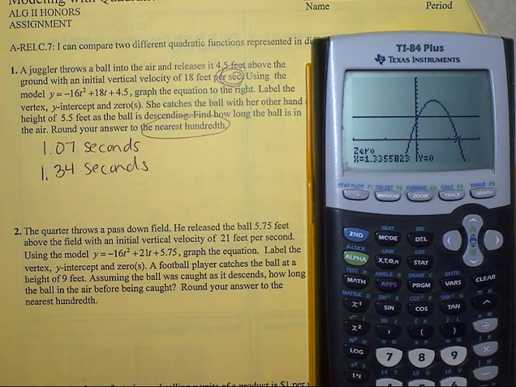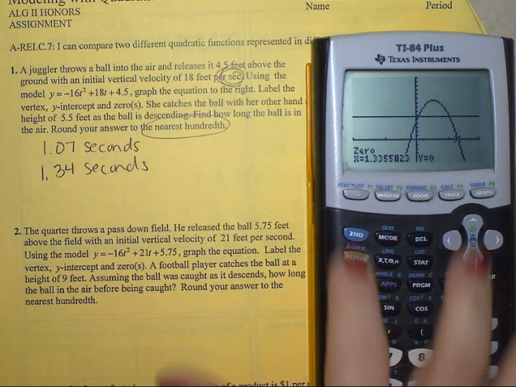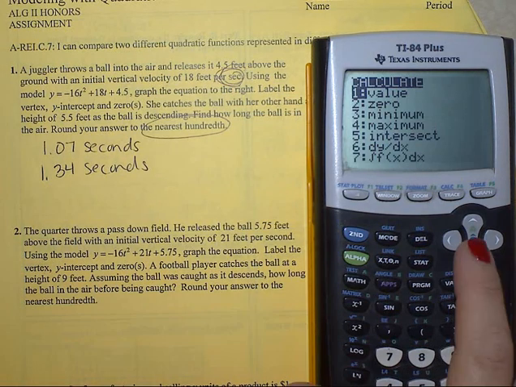Third question. What is the maximum height the ball reaches in the air? Go. What is the maximum height the ball reaches in the air? Second trace maximum.